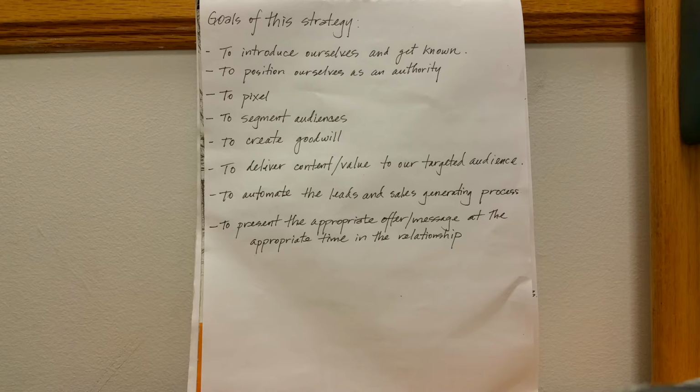So the goals of this strategy are to introduce ourselves to the target market, the target audience, and to get known, right? People buy from people they know, like, and trust. So we're going to get known, introducing ourselves to cold traffic, cold traffic being people that have never heard of us before. Next is to position ourselves as an authority in our field, and to pixel.